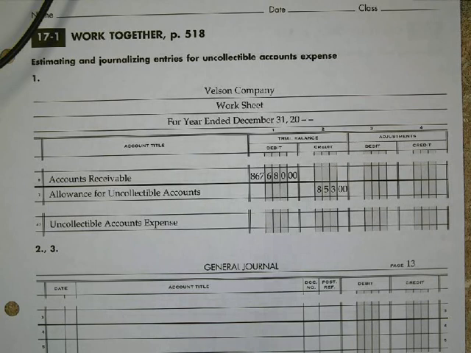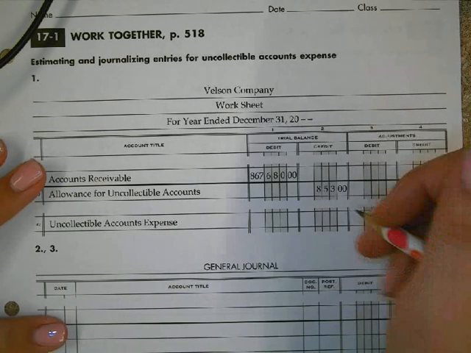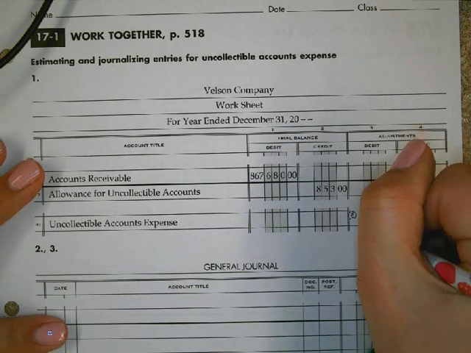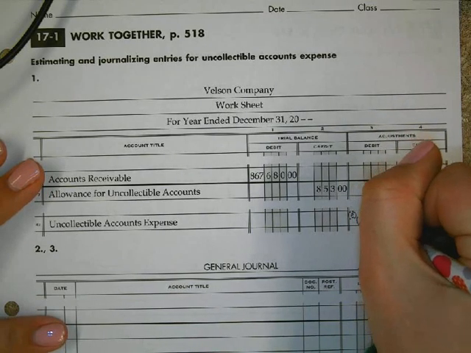So now I need to make my adjustment. Remember, I'm going to label that as E here. What am I going to debit? Good, I'm going to debit my uncollectible accounts expense. I'm labeling that as E. So 6,456.